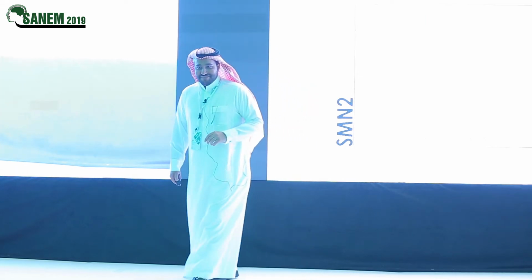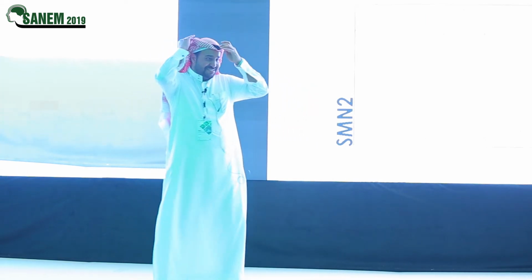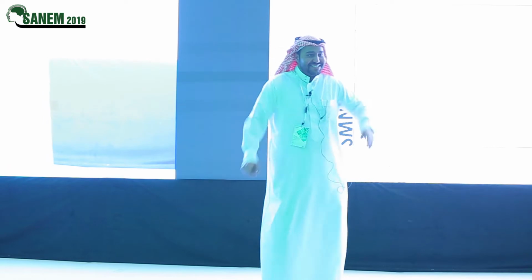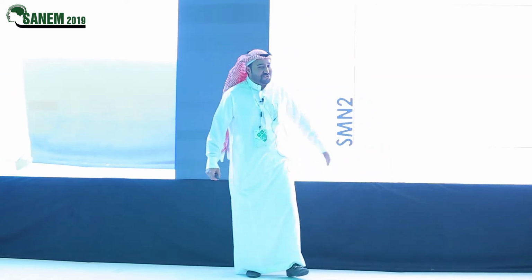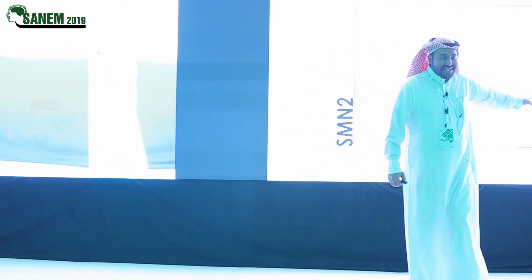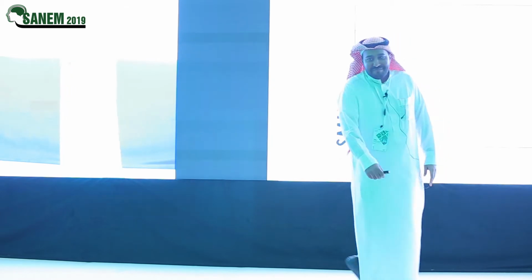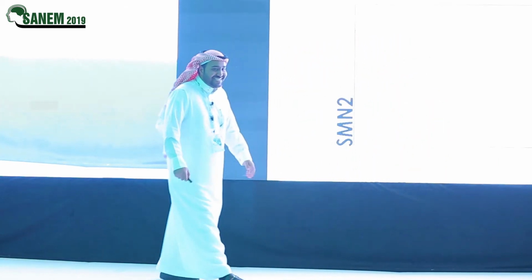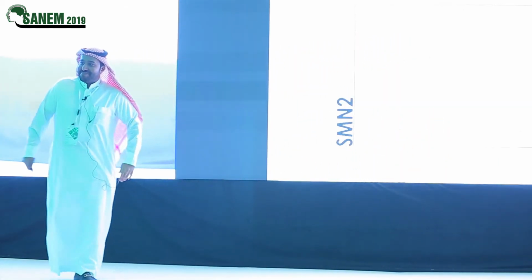What is this? What's the difference between these two? This is SMN1 and SMN2. There are 1,600 letters here, and there is one difference between these two. Can someone point it out? Still we have time till Maghrib, inshallah.